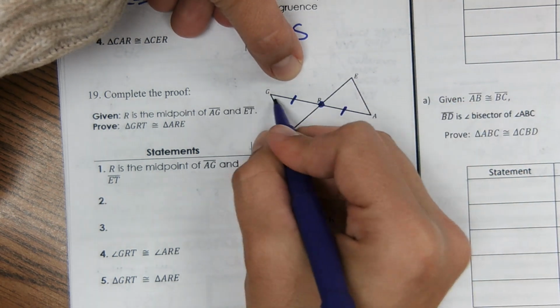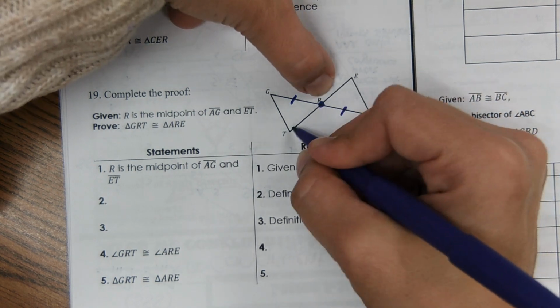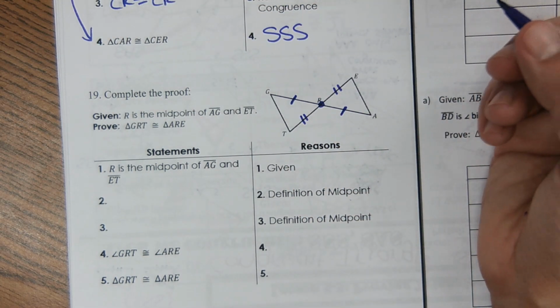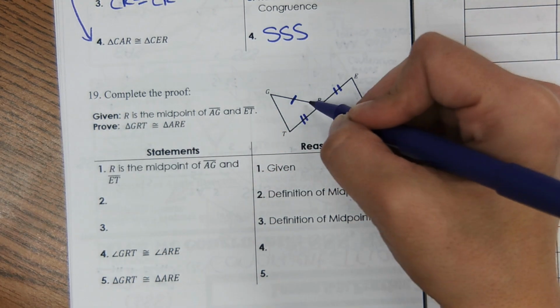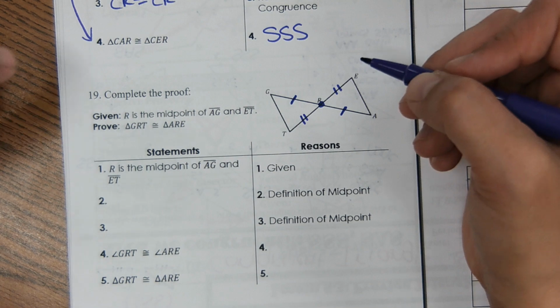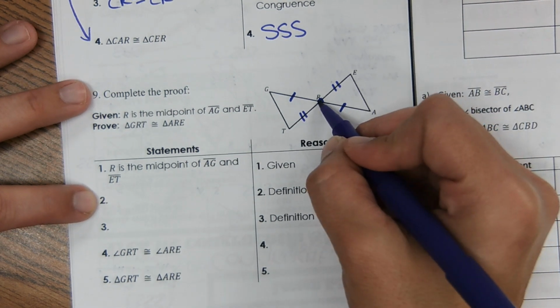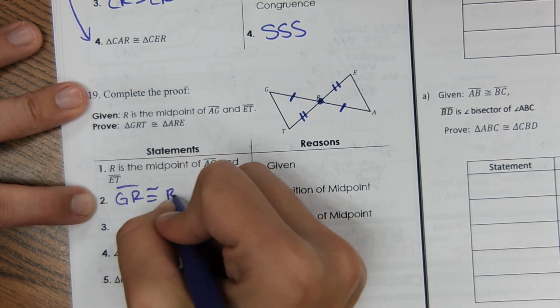R is the midpoint, so then GR would be equal to RA. And then since R is the midpoint of ET, this would be equal to this. And so you might be able to see here, it's probably going to be side, angle, side because vertical angles are equal. So here in these 2 reasons, it says definition of midpoint. So since R is the midpoint here, then GR is congruent to RA, which is what we marked.